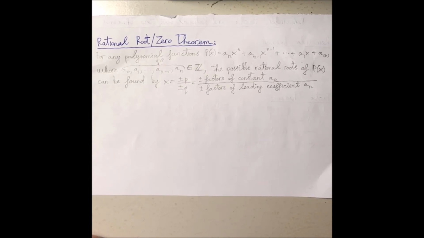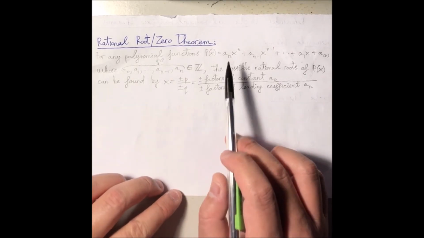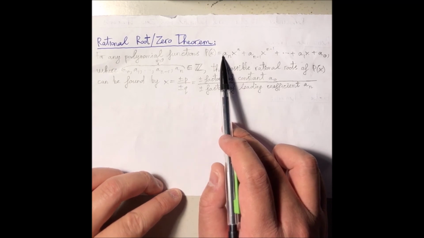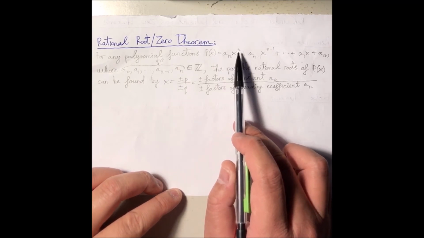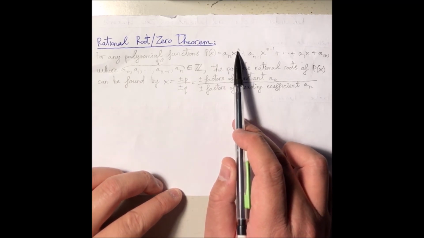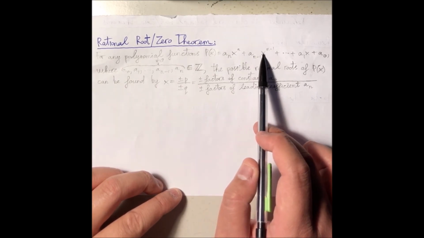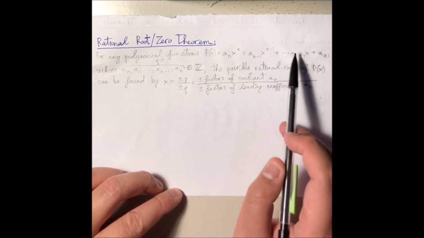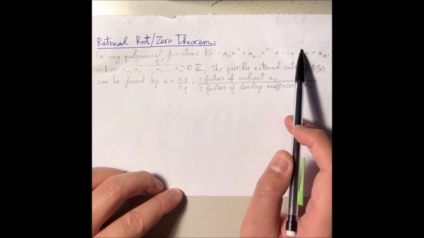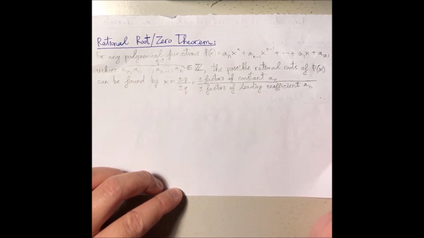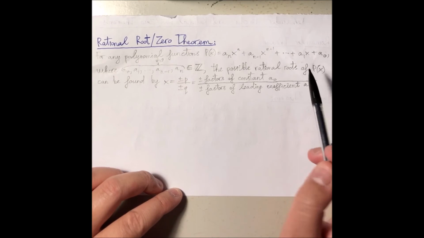And this theorem basically says that for any given polynomial function capital P of x, it is equal to a subscript n multiplied by x with the highest exponent, plus a subscript n minus 1 multiplied by the variable x with the second highest exponent, and it's going to keep decreasing like this all the way down until your x variable is raised to the 0, which is just positive 1, so that's why a sub 0 is staying here by itself.